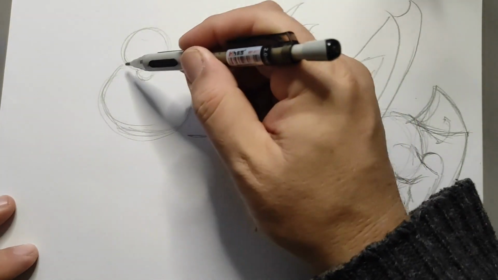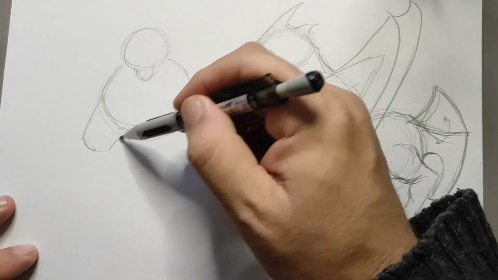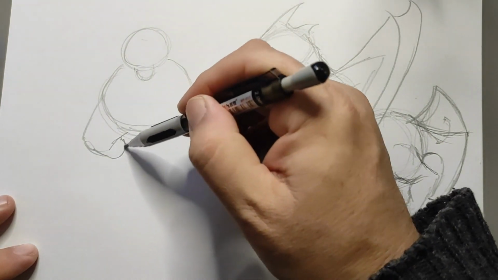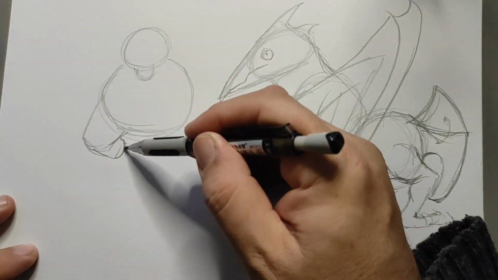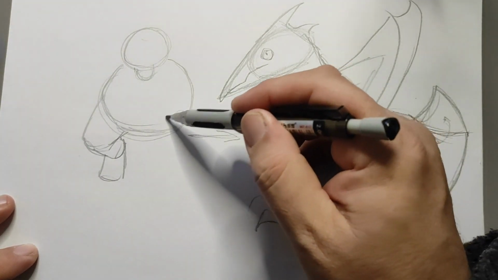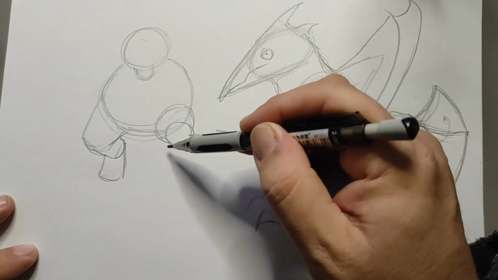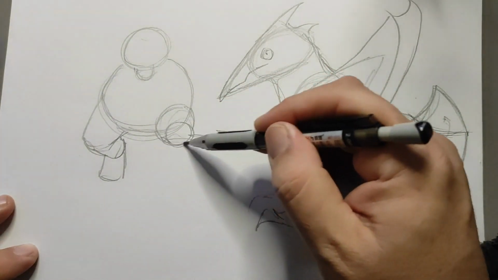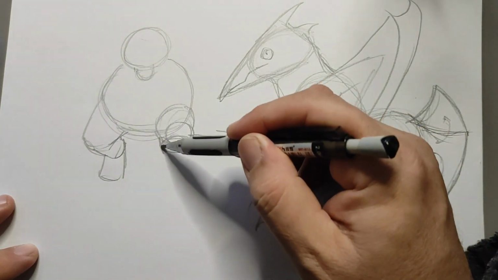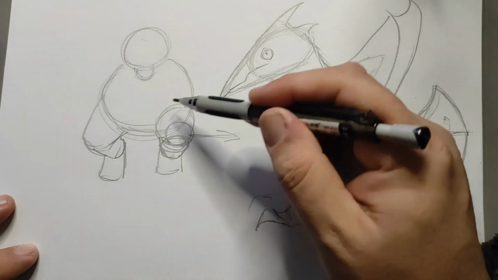So let's make a really, really fat looking dragon. Cylinders, look at that. This one is going forward and is facing us, but the other one is facing backwards, and the arm.